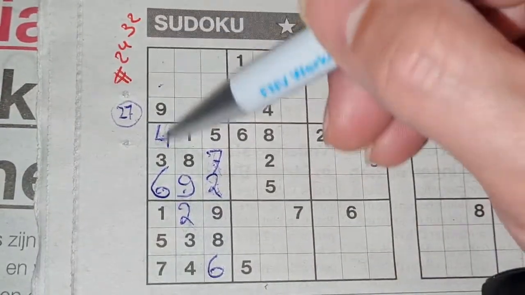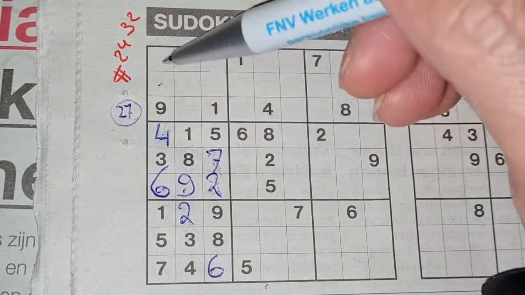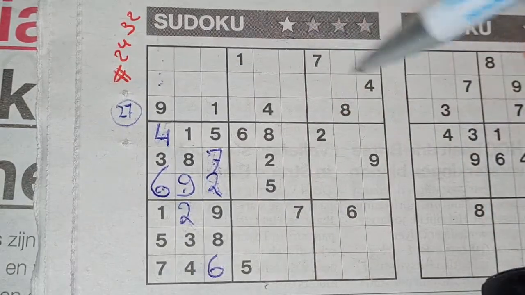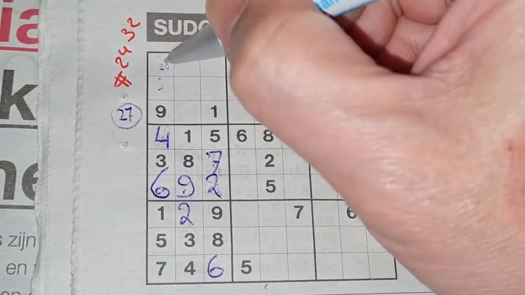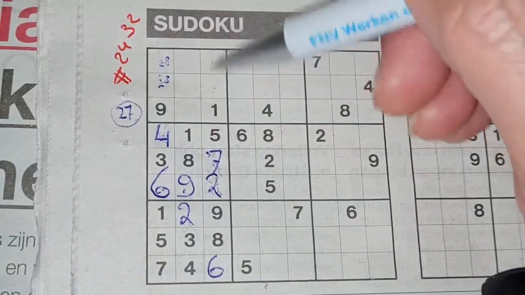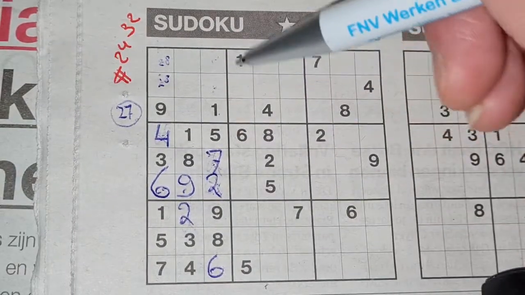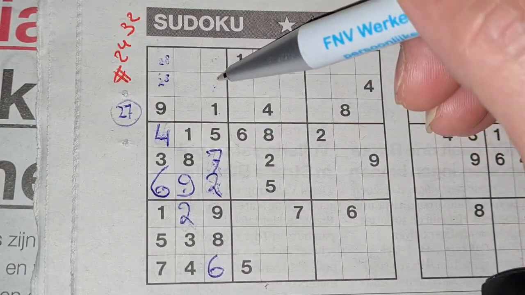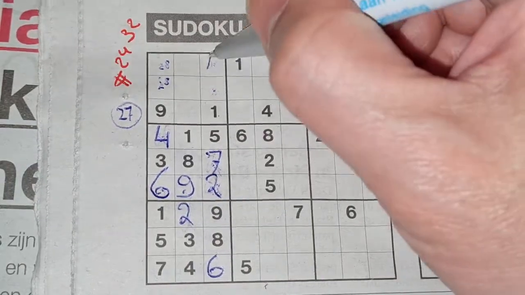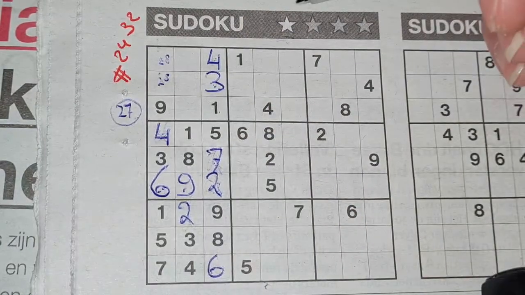2 numbers left in the first column for the numbers 2 and 8. I cannot fill this yet. Let me mark those 2 boxes. Alright. How about these 2 numbers in the third column? The 3 is missing, and the 4 is missing. 3 and a 4. We see there 4, no 4 there. 4 should be here, and the 3 goes there. Alright.